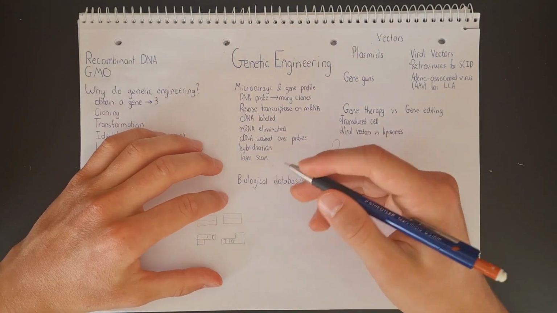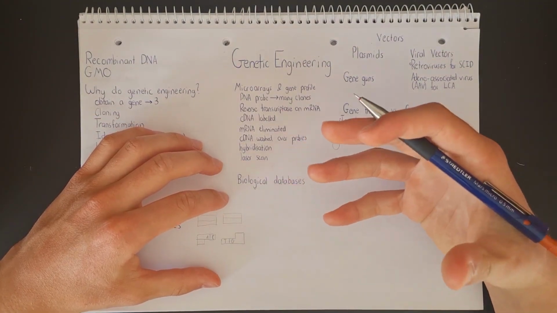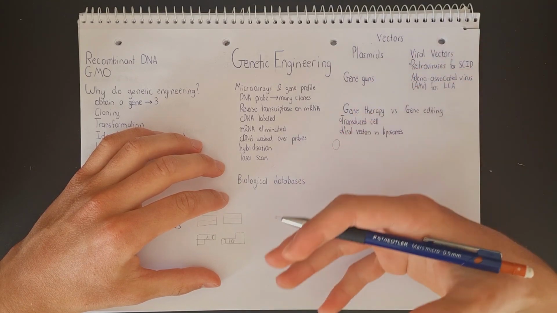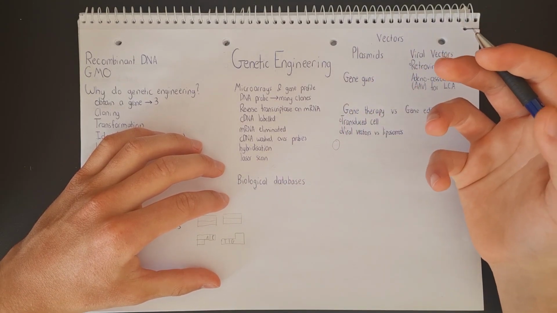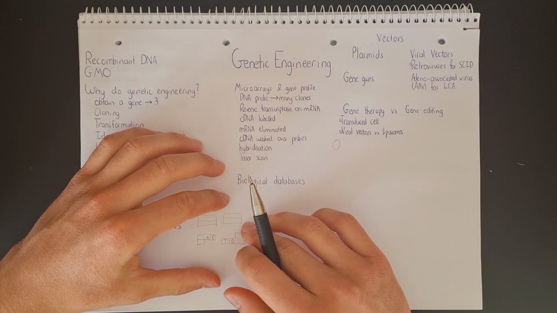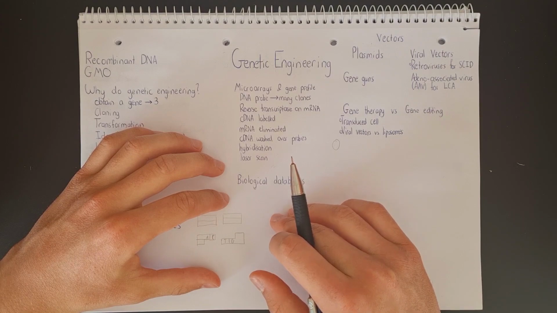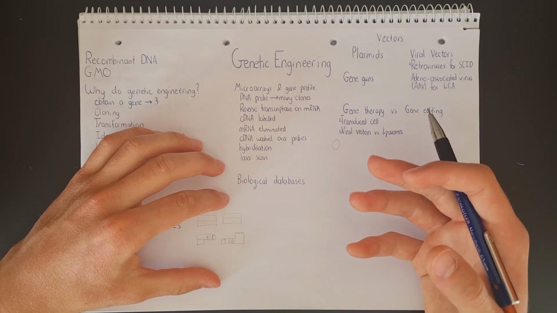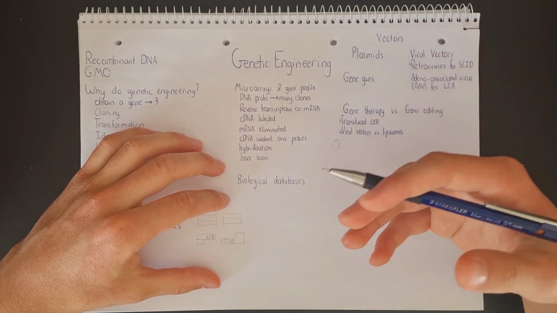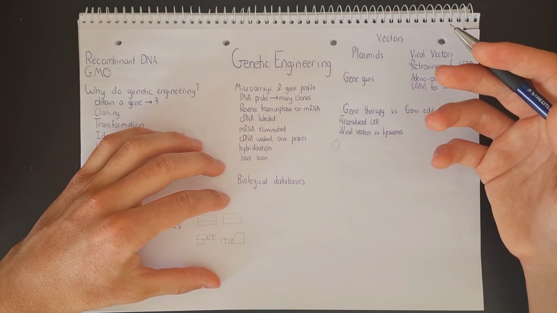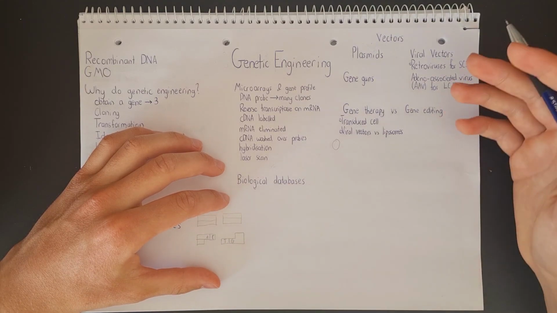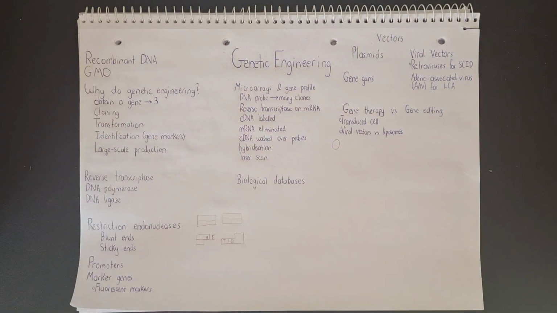Now, biological databases are stores of biological information that can be used by scientists for research and development. There are a couple of different types of databases. We can have nucleic acid and genome databases, where we sequence DNA and obtain important information. And we can also have protein sequence databases, where we take a look at which amino acid sequences make up different proteins.